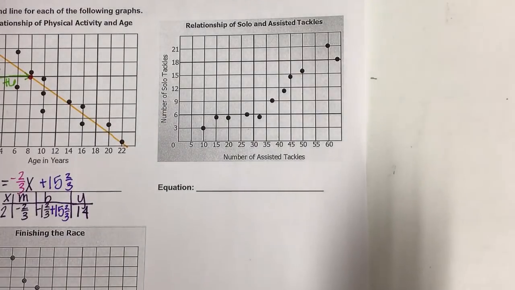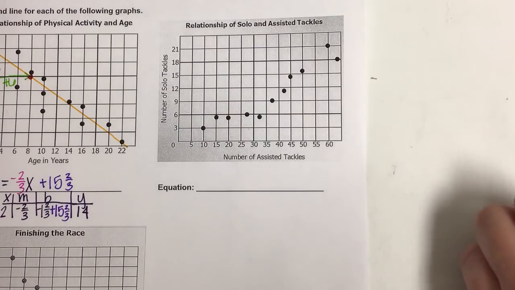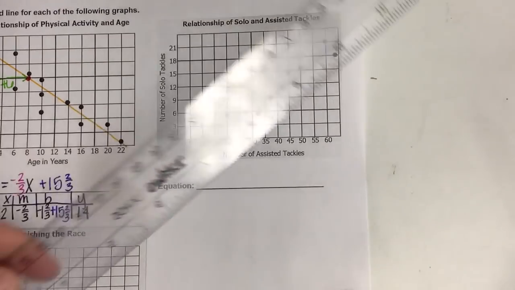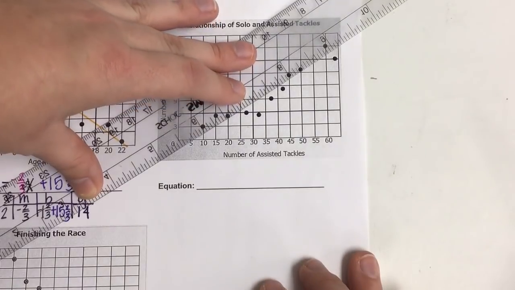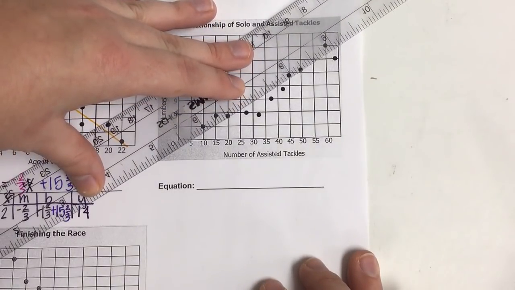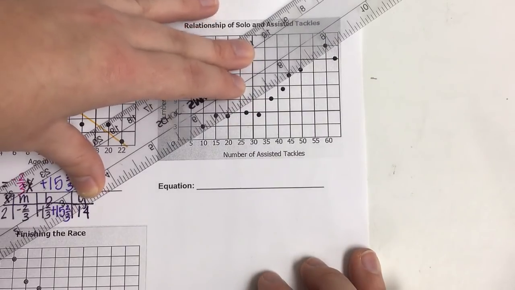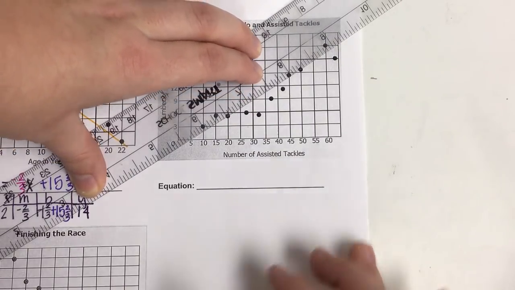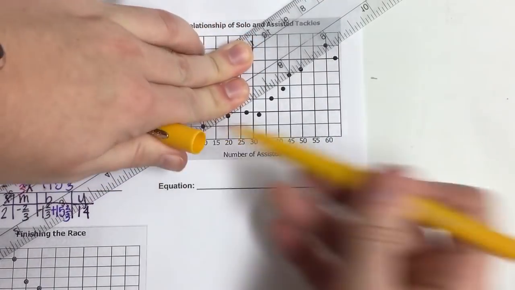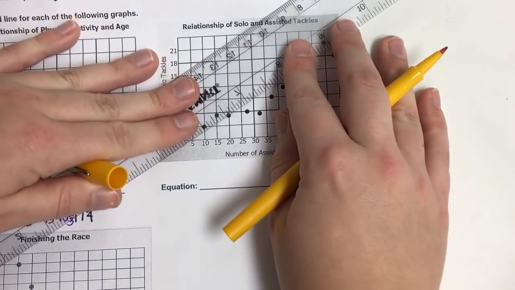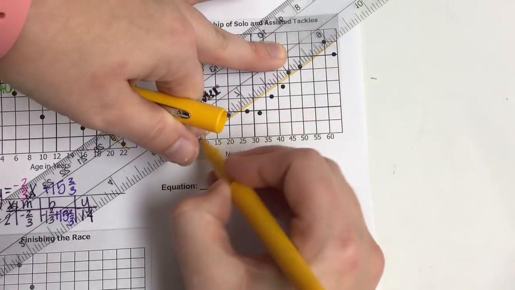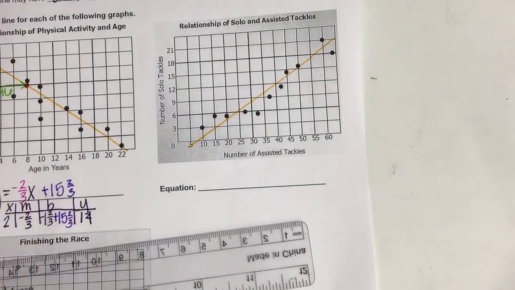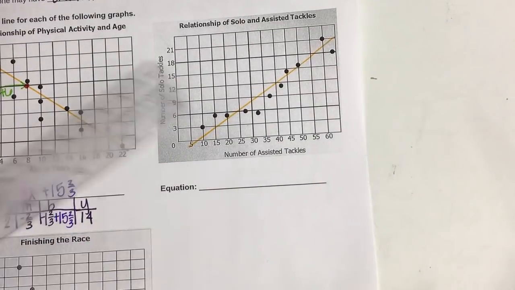Okay, so the first thing again that we need to do is draw our trend line. We want to go in the same direction as our points. We want about half above, half below. So let's see here, if we get somewhere about maybe like right in there, looks about half. Oh, I just moved it. Okay, so here's my trend line.